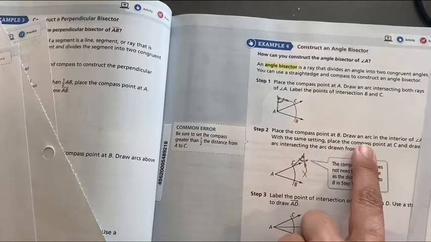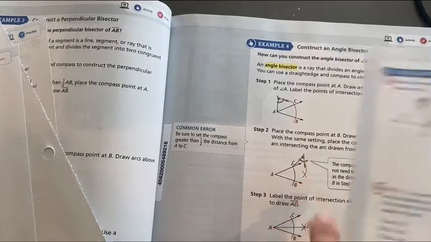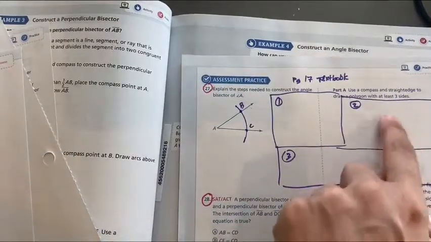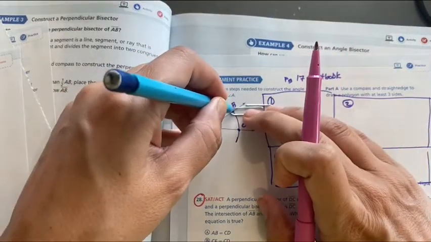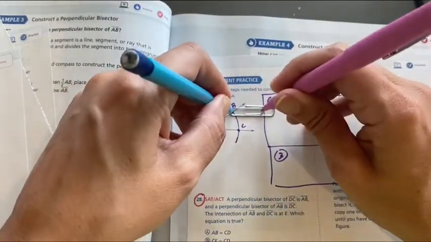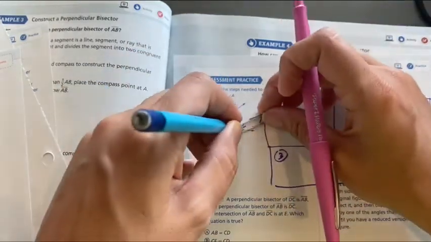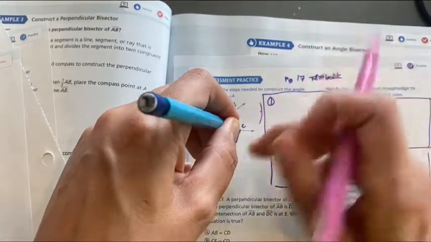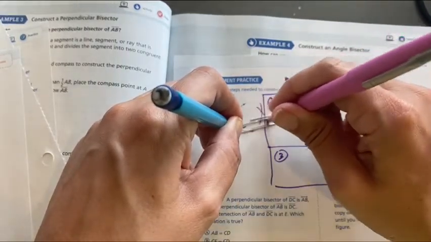Step 2. Make some arcs out front. Okay, so you write that there. Make some arcs out front, and I'm going to do that with my paper clip. So here out front of A, I'm going to make an arc from B, and then I'm going to do it again from C. And if you didn't catch that, it's on video now, so feel free to rewind.